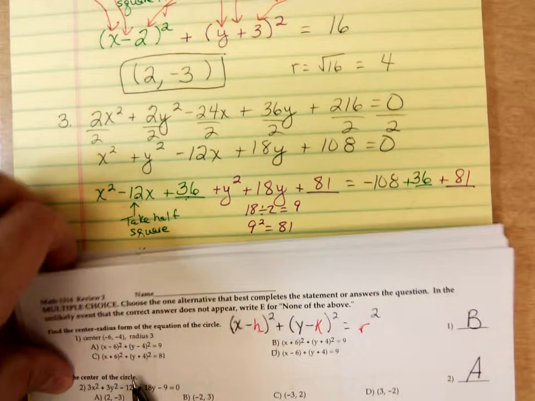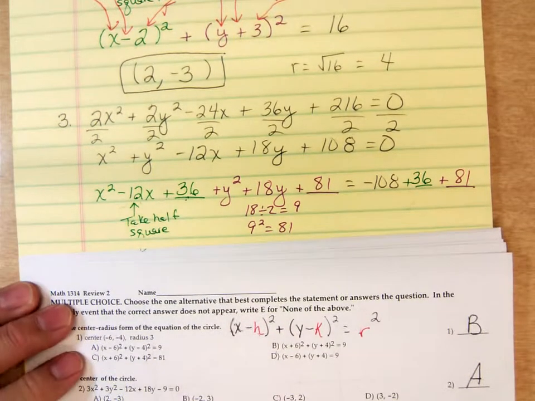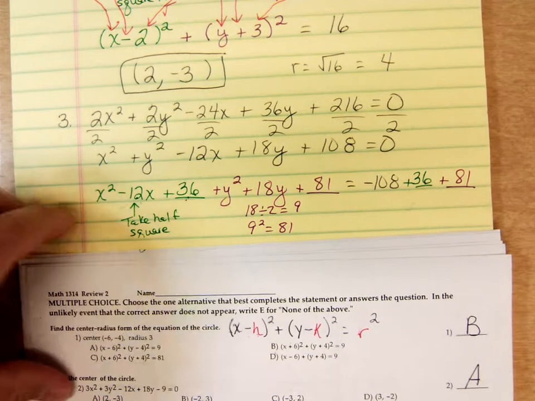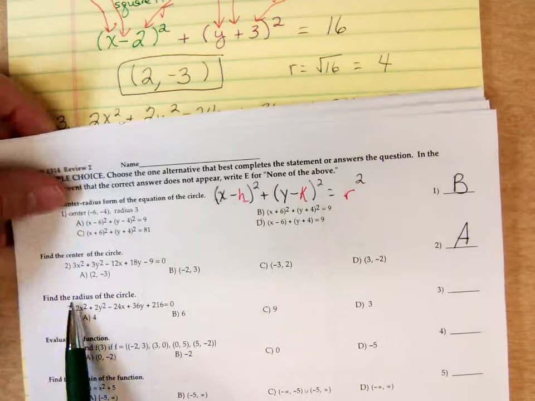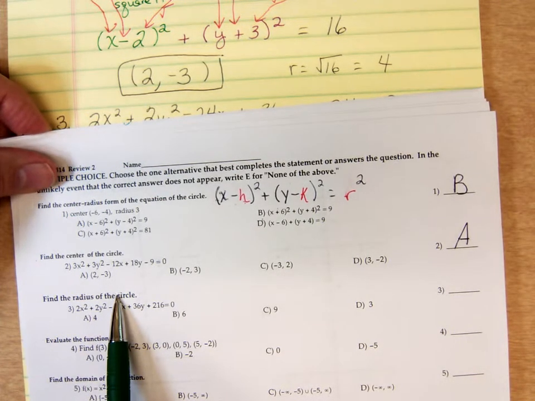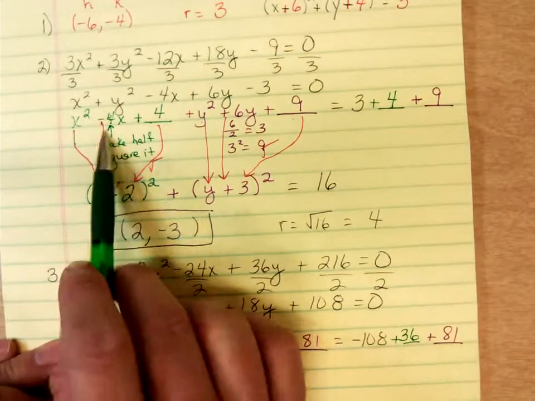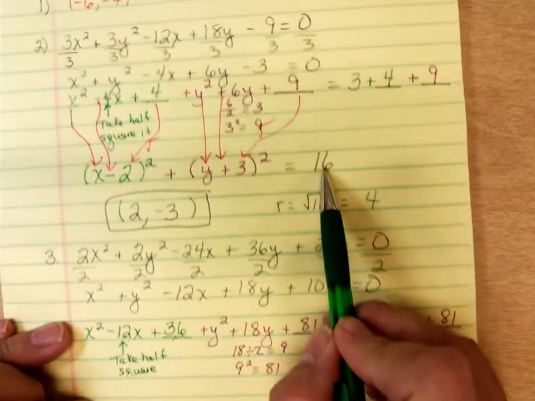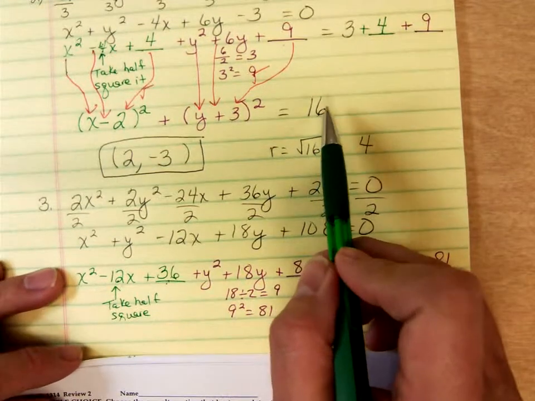Now, this particular problem, we're only interested in the number 3, the radius. We're not told to find the center, so we don't need to do this factoring over here. The thing that determines the radius is the number on the right. Take the square root of the number on the right.